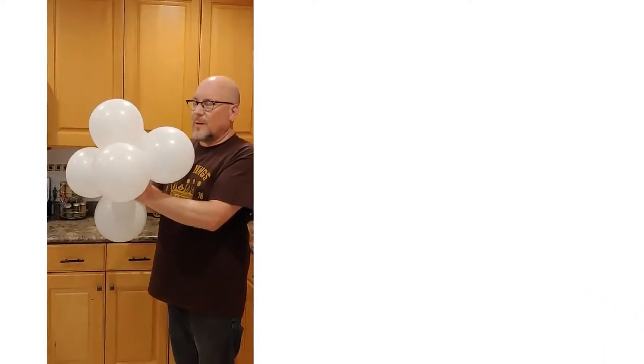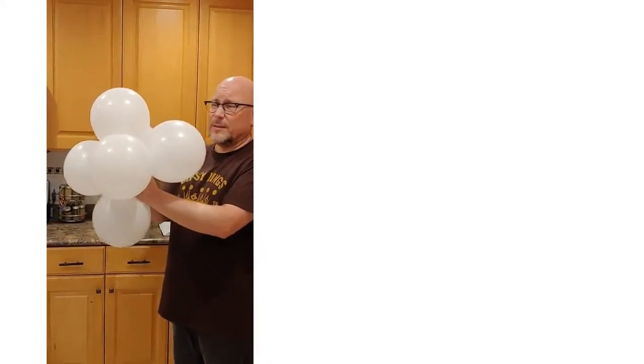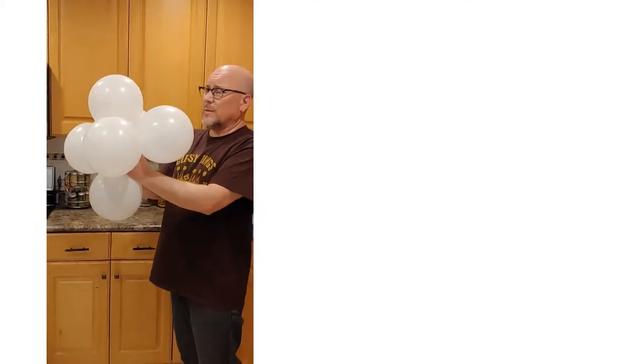Okay, and then for our last demonstration here, this is if we have six electron domains. This is an octahedral, so there's one on the top, one on the bottom, and then four on the outside. So if we have an AB5, I'm just going to hold it like this.